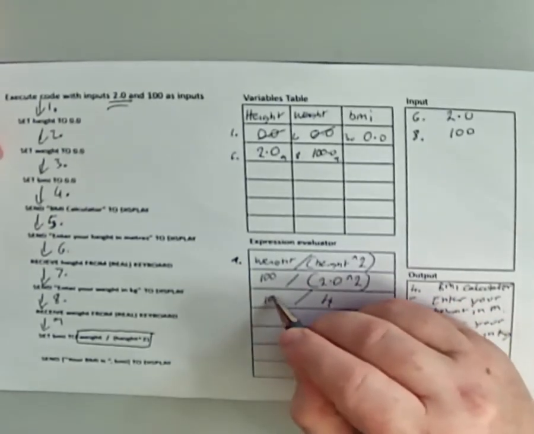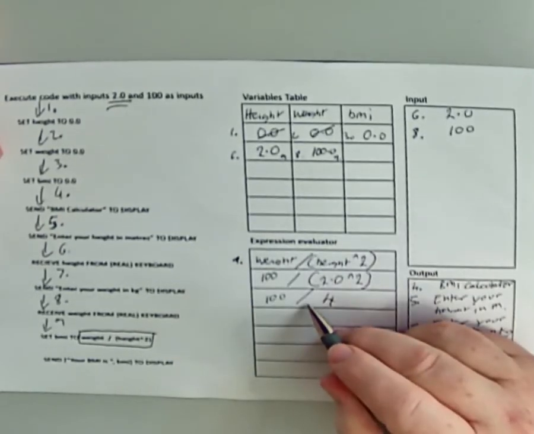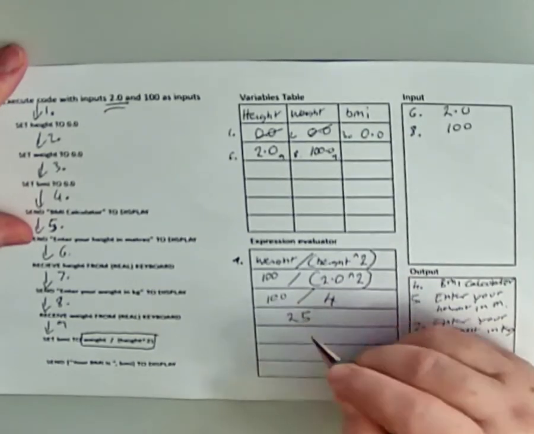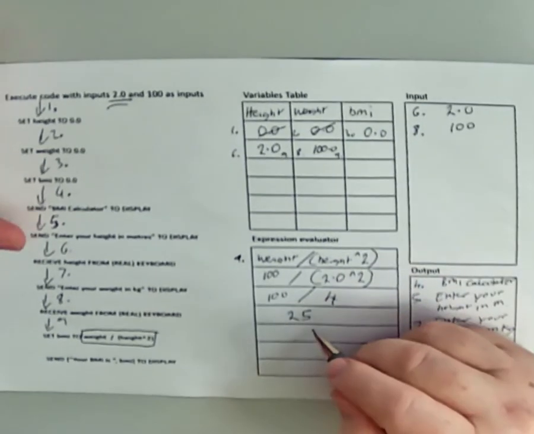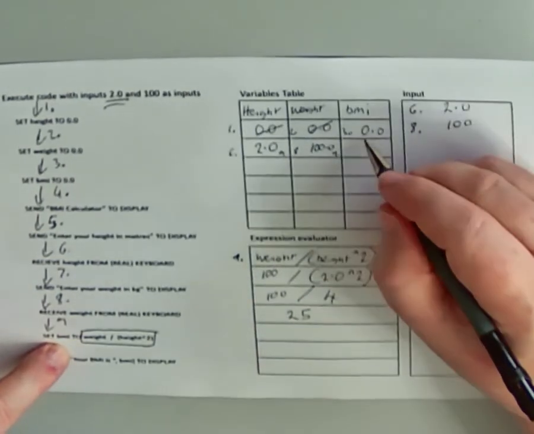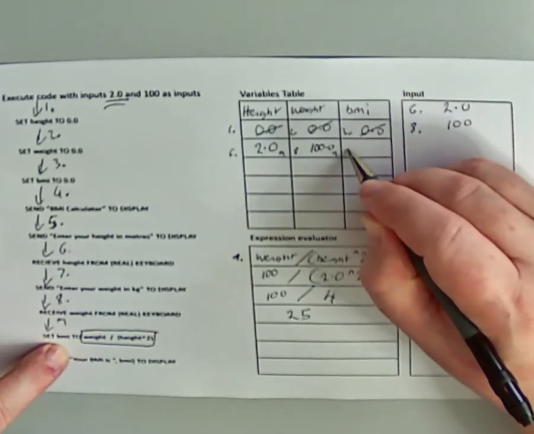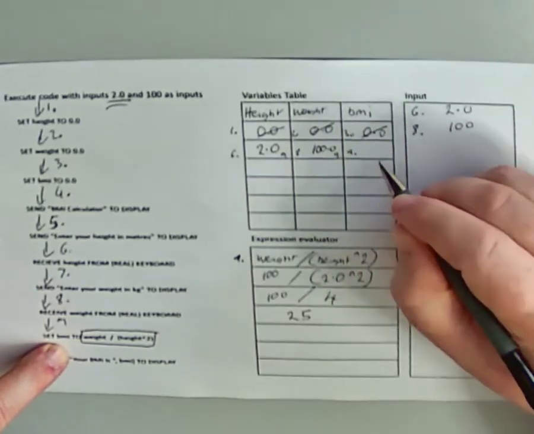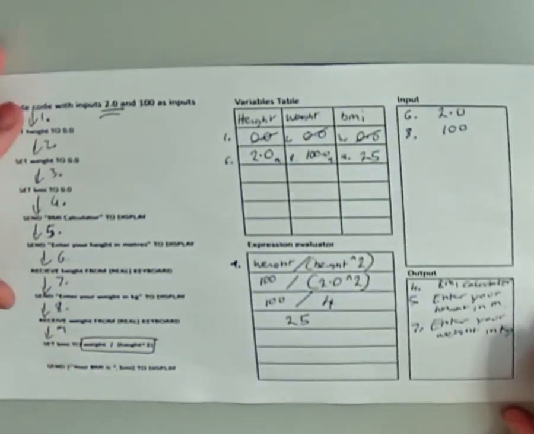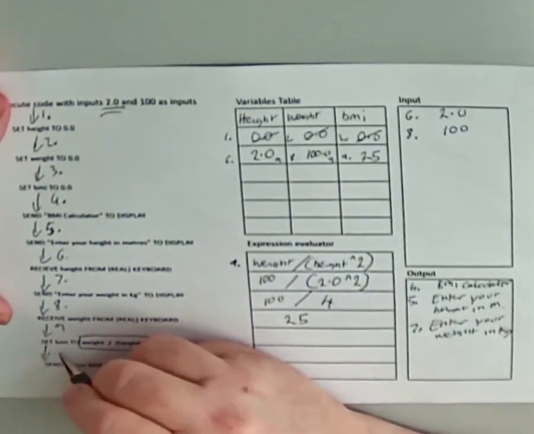So it's 100 divided by 4, which should mean the answer is 25. And that's getting set to BMI. So 25, at step 9. Okay. Step 10.